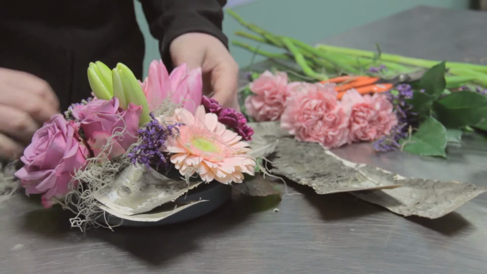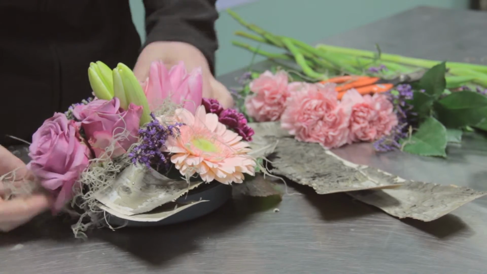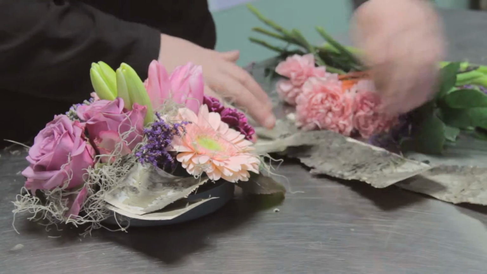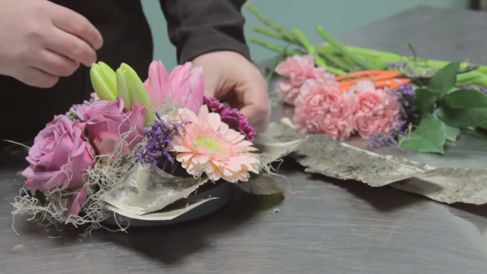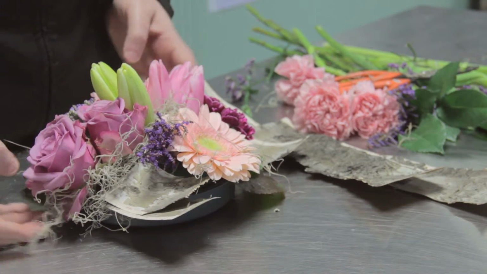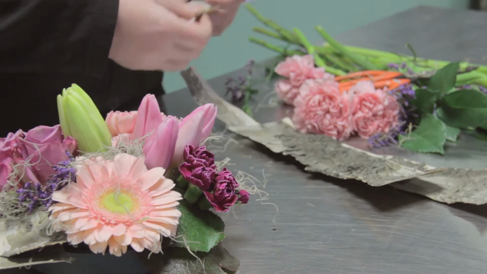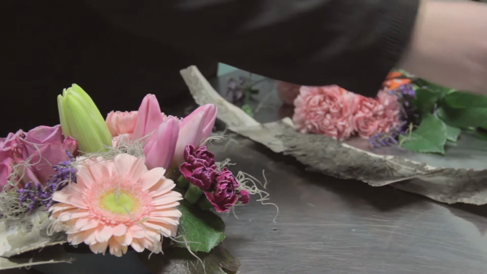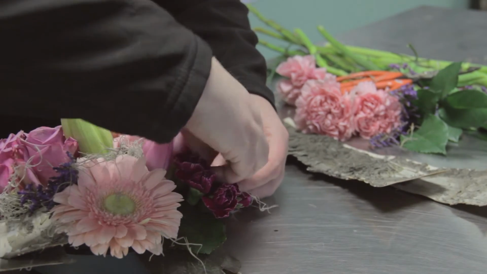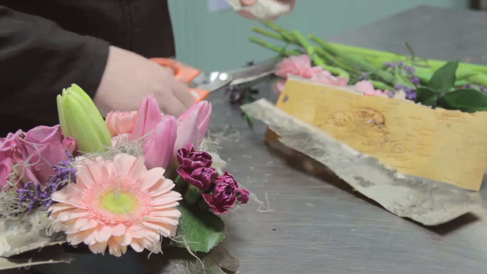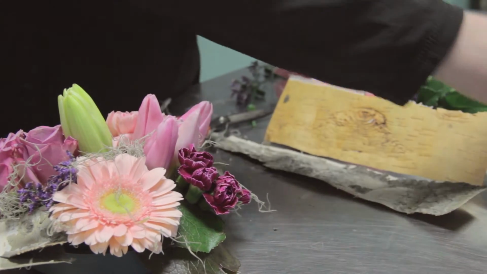Again, just putting a little bit of the moss into the design and fastening it with a pin. I need to bring a little bit of the silver birch through to this side so it corresponds and gives the design harmony.